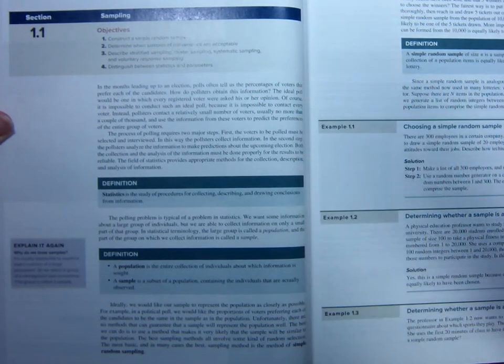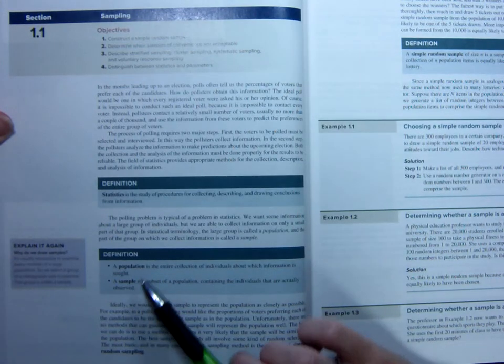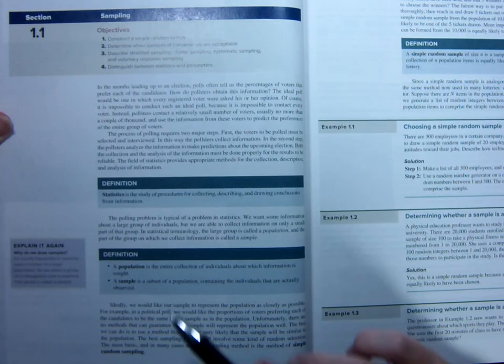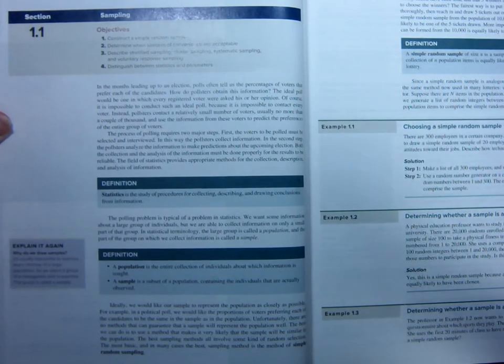Now, the two things that we're going to be looking at whenever we're taking statistics will be population and sample. Population is the entire collection of individuals that you're interested in. And the sample is part of that population that contains individuals that you're actually going to observe or get the data from. So these are some very important definitions coming up.